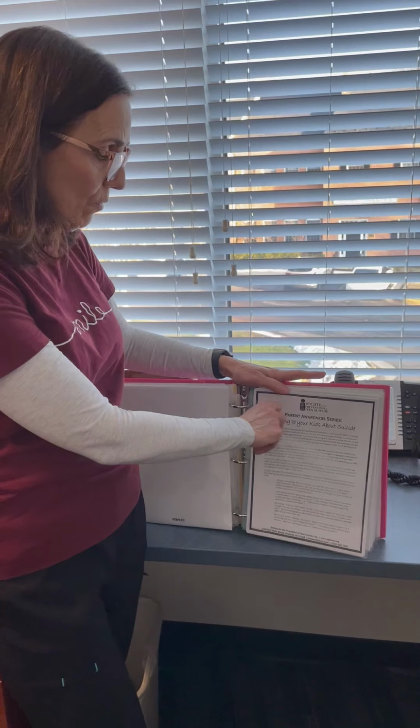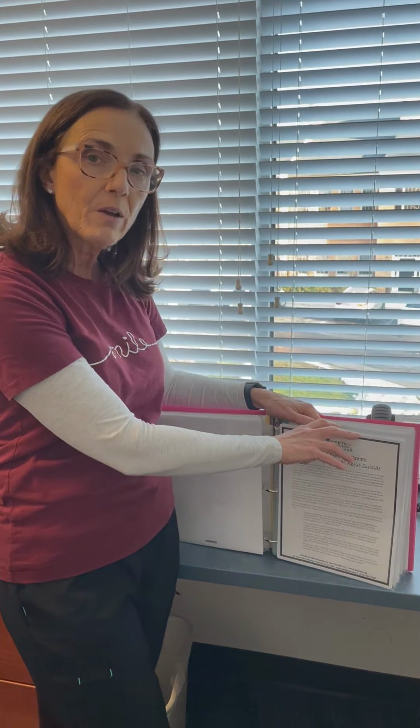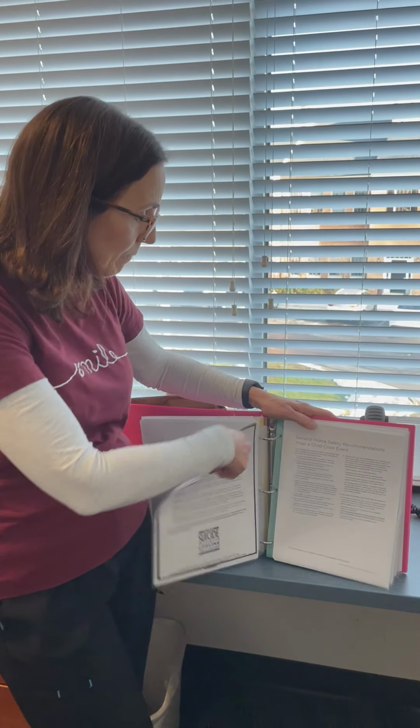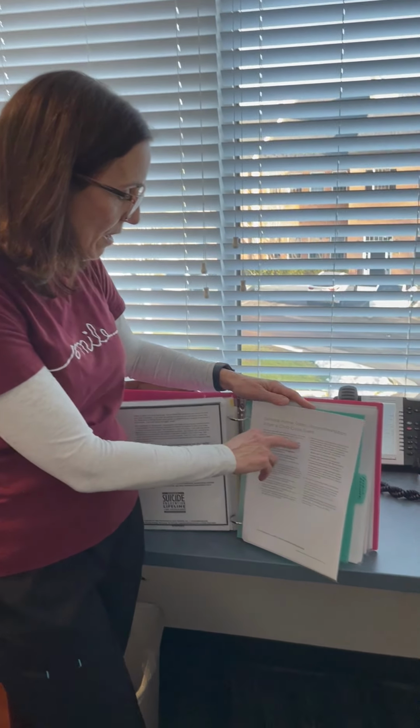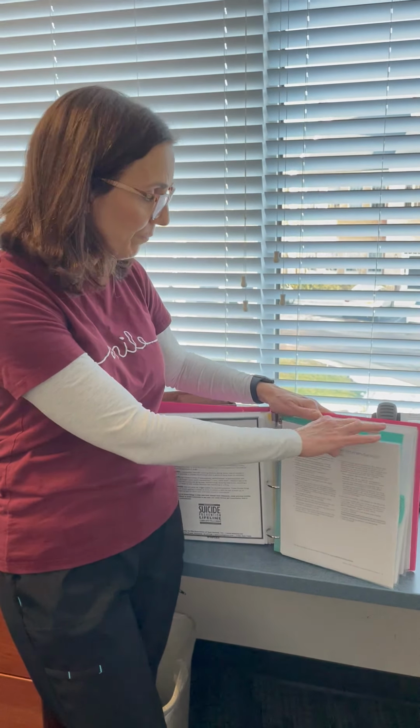Followed by how parents can talk to their kids about suicide. Just a really nice handout that gives them a framework for how they think and interact with their adolescent when they're worried about some serious depression and suicide. Last one is just those home safety recommendations you can give to the parent.